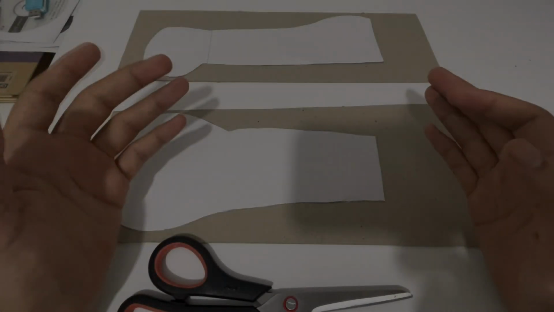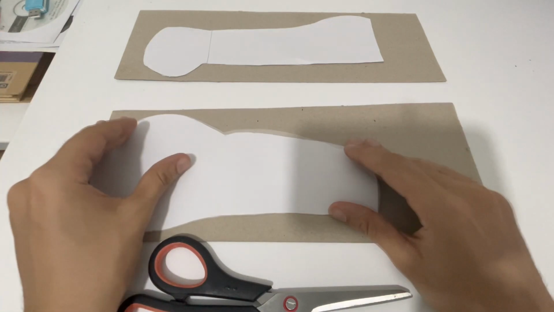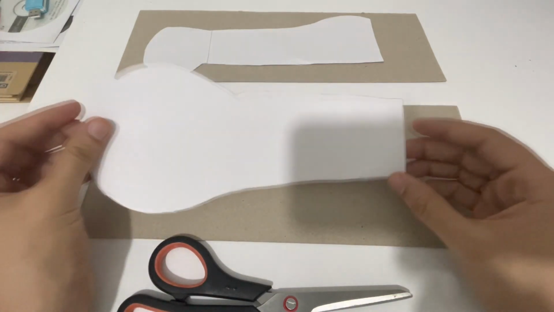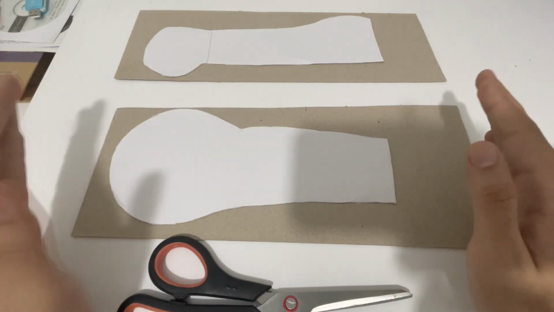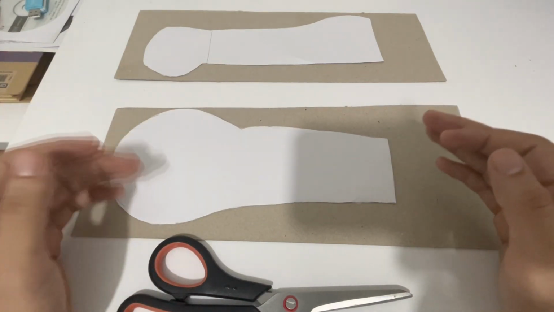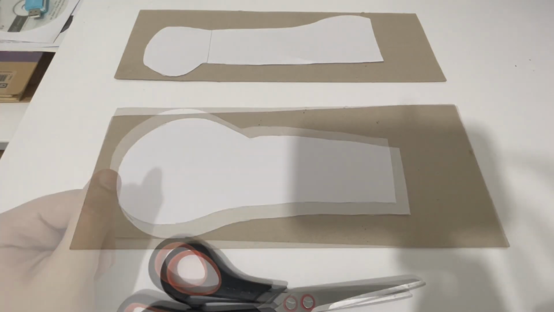Alright my dear friend, so now let's continue. I prepared my parts of arm and cardboard. Now what we need to do is to stick our paper on the cardboard. After gluing, we will cut and paint our piece of arm cardboard. So now let's do this operation.